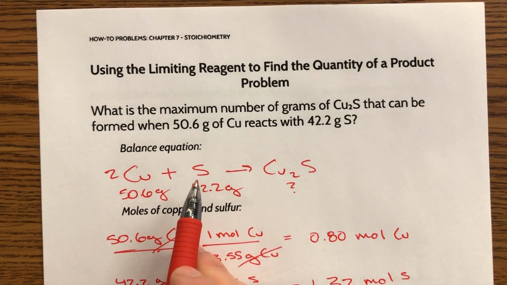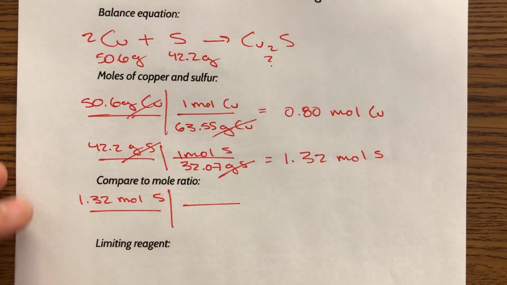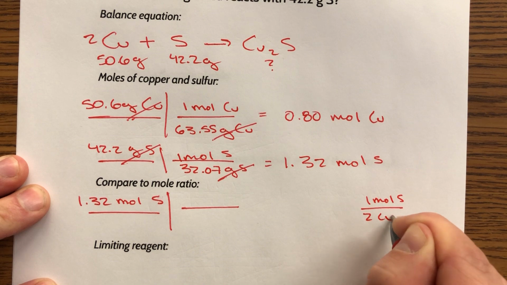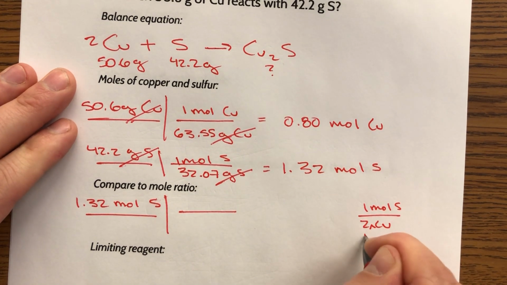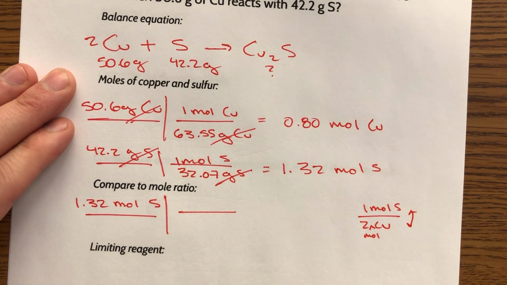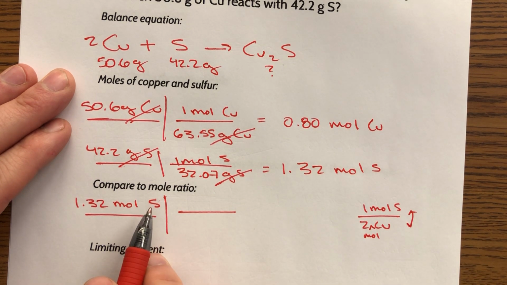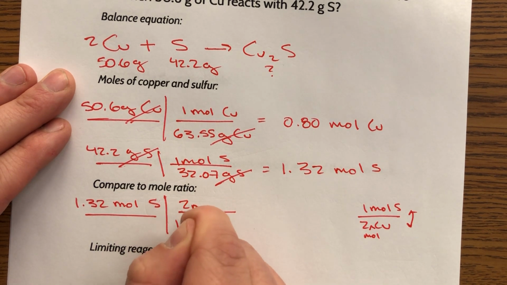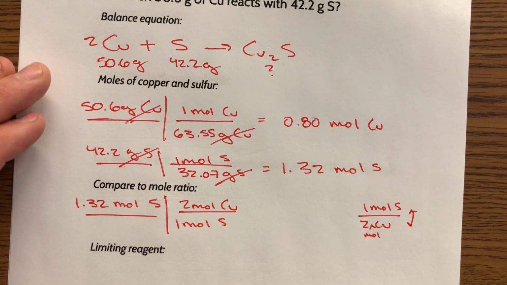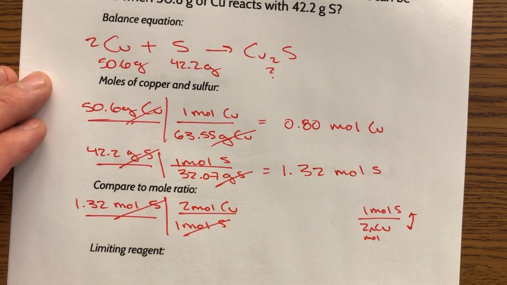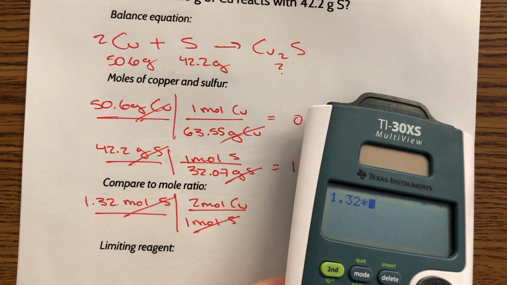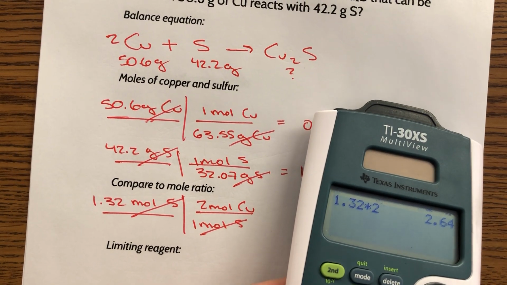For every 1 sulfur, I have 2 coppers. If I write it over here, I have 1 mole of sulfur to 2 moles of copper, and we can write this either way. In this example, sulfur's on top and I want to cancel sulfur, so I'm going to put it on the bottom. So I have 1 mole of sulfur to every 2 moles of copper. If I cross out my moles, they cancel, and I have 1.32 times 2. Oh, sorry, I'm not showing you. 1.32 times 2 is equal to 2.64.